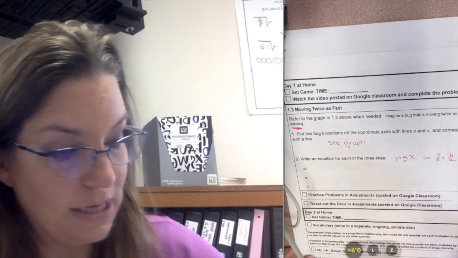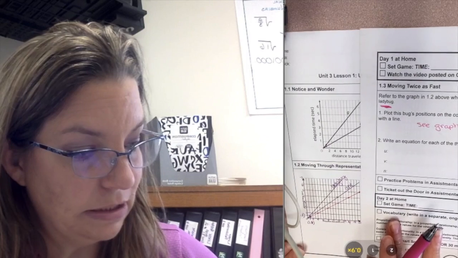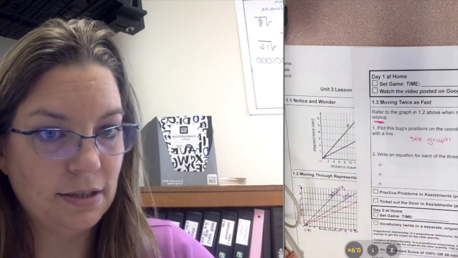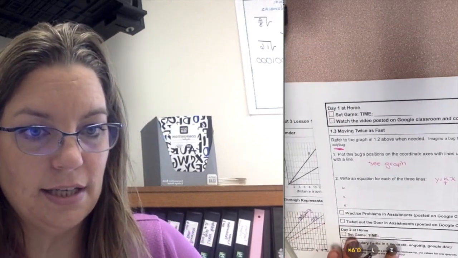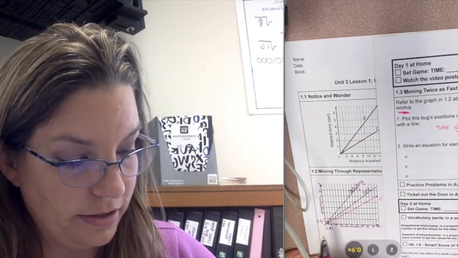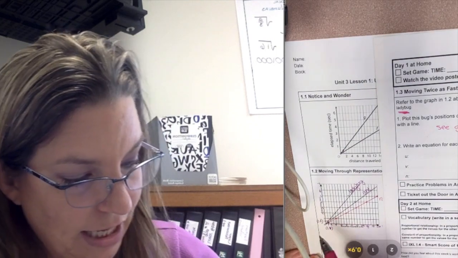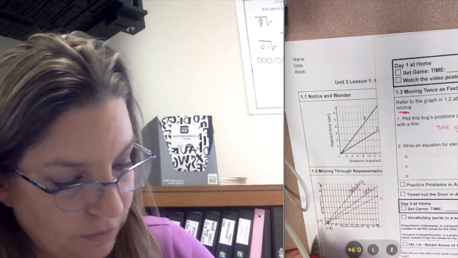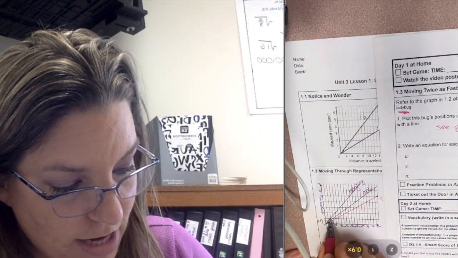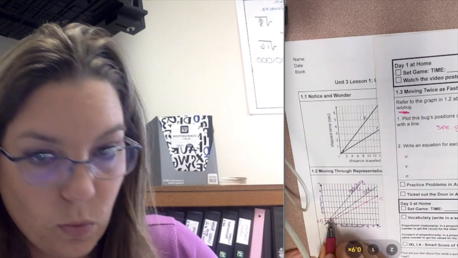So this just means when we plug in an x, sorry you can't see that, huh? So if we plug in an x, multiply it by the rate, your unit rate, you're going to get the y. Well, we have x's and y's right here, okay? So for line U, which is our ladybug, here's an easy point right here, 2, 1.